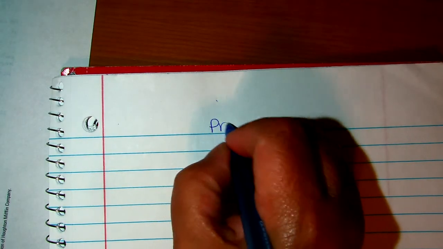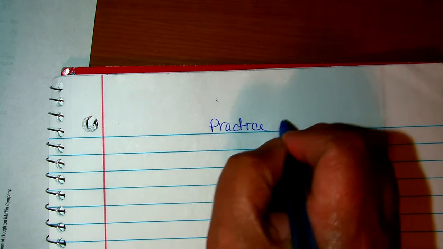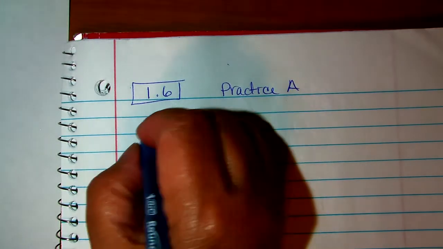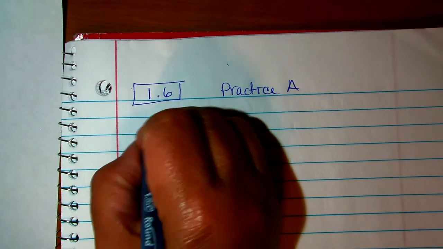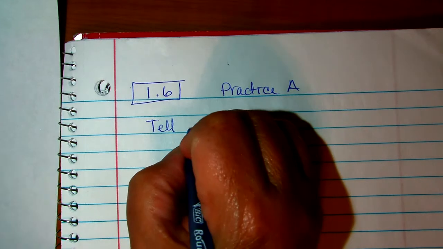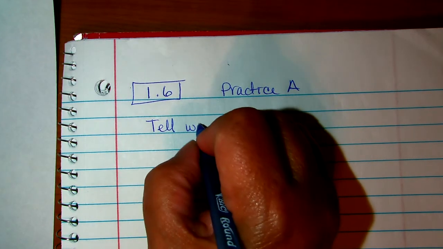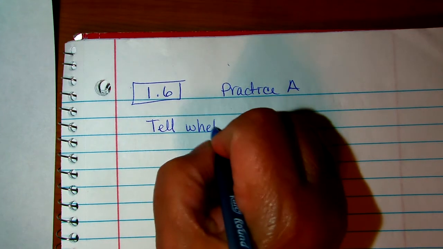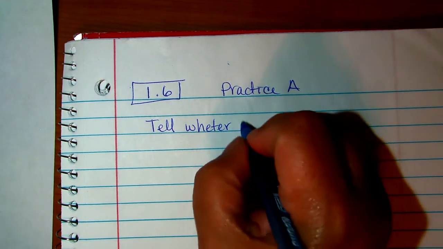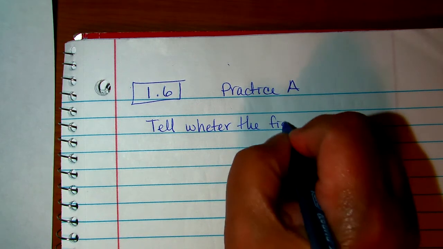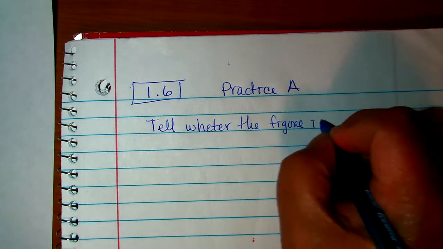So on the first section, our title today is Practice A 1.6, and these are the instructions. I want you to copy the instructions because this is what you're going to see in the activities. Tell whether the figure is a polygon.